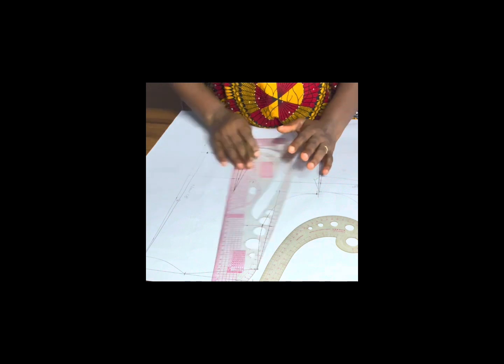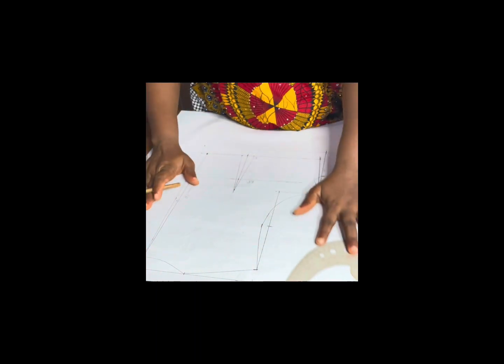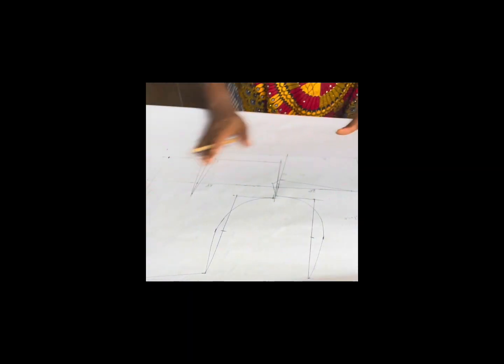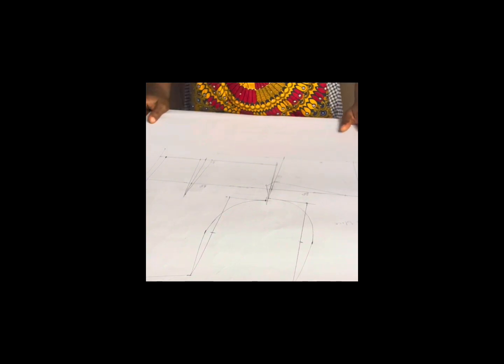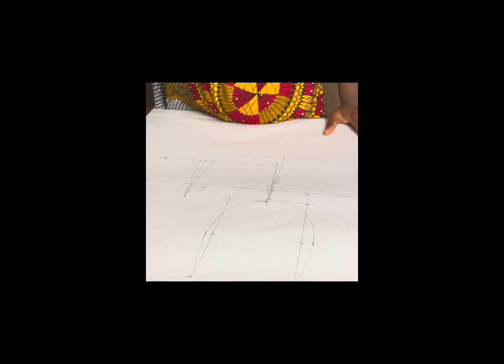After you do that, you now share your dart intake. Remember we added 1 inch for our dart allowance when we were drafting the waist, so we share it 1/2 inch on both sides. This way we are done.